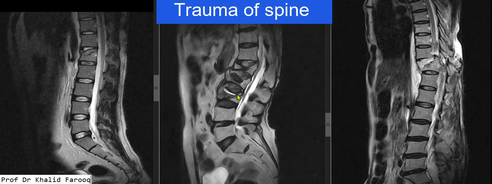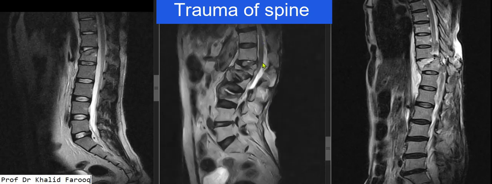Superior end plate bright line sign is evident, suggesting osteoporotic background and osteoporotic compression fracture. In spite of degenerative changes and osteoporotic compression fracture, bony canal is capacious with normal lower dorsal cord and conus.